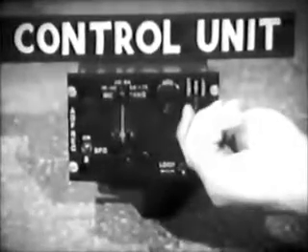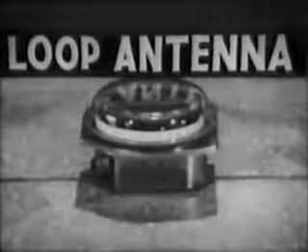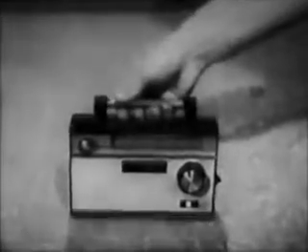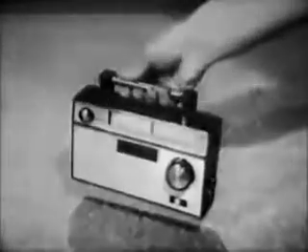In the loop position, the receiver is connected only to the directional loop antenna and serves as a manually operated direction finder. The position of this antenna with respect to the station will vary the strength of the signal received. You have seen the principle of this antenna in portable radios. When the directional antenna is aligned with the station, the strongest signal is received. When it is perpendicular to the station, the signal will fade out. This is called the null.